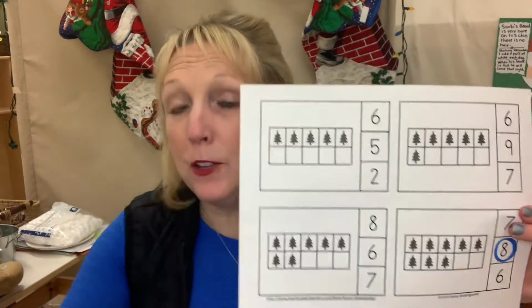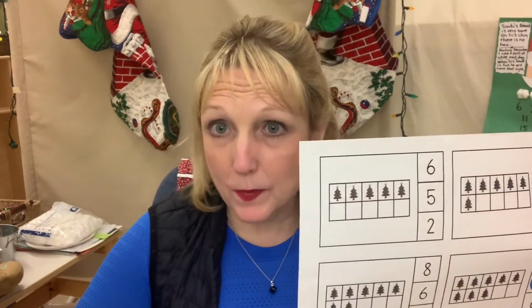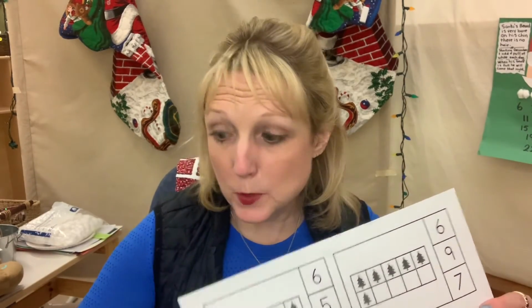Right there, you circle it. And there you go. When you are done doing that, and you have counted all of the Christmas trees and circled all the numbers, then I want you to draw your own 10 frames, and I want you to draw a couple Christmas trees, or you can use other ornaments, maybe candy canes, maybe gingerbread man, maybe Santa hats, and I want you to pick a number and draw them on your 10 frame. These I really want to see.